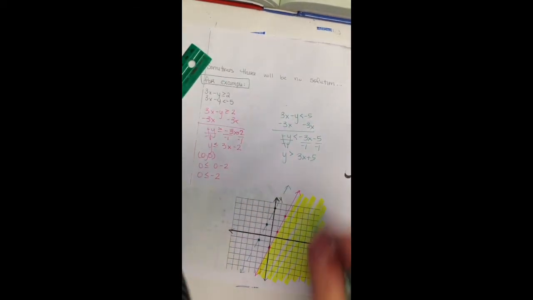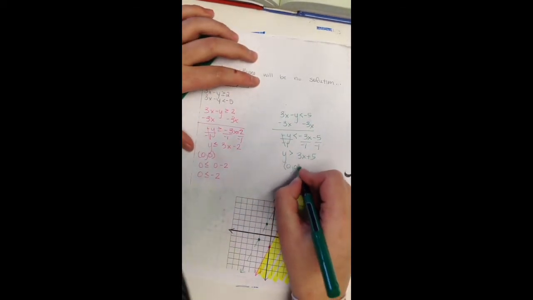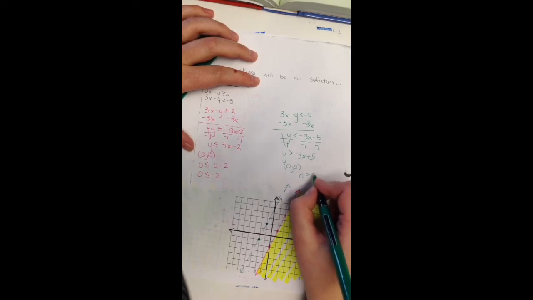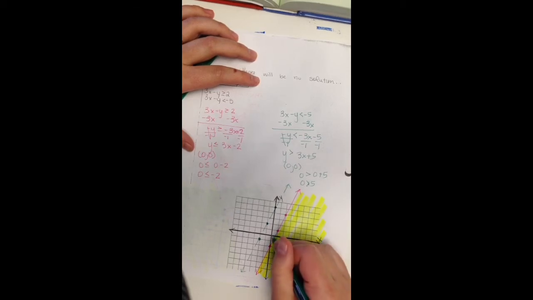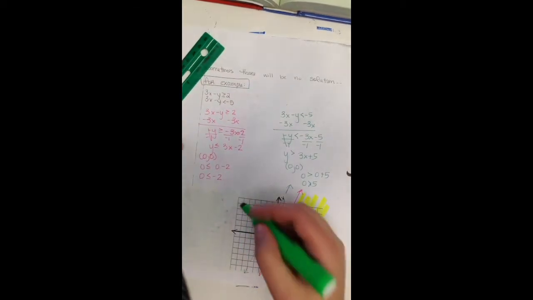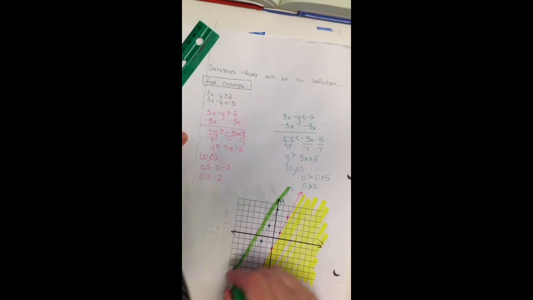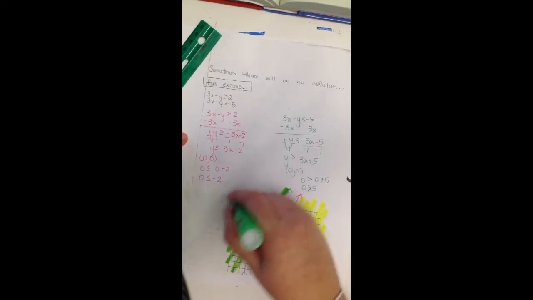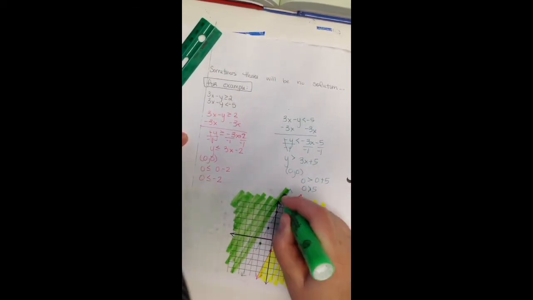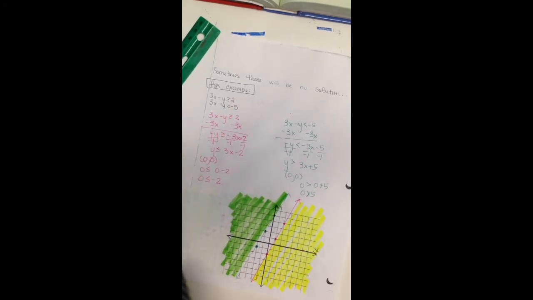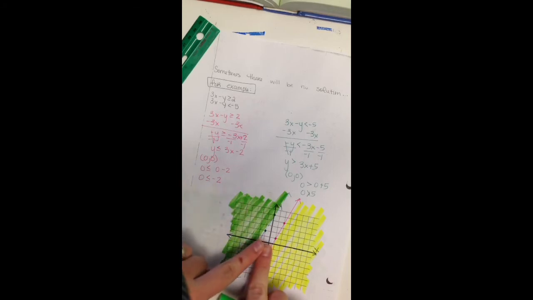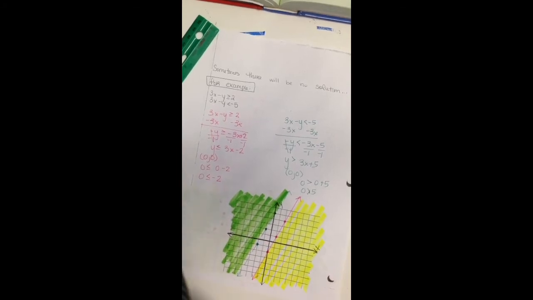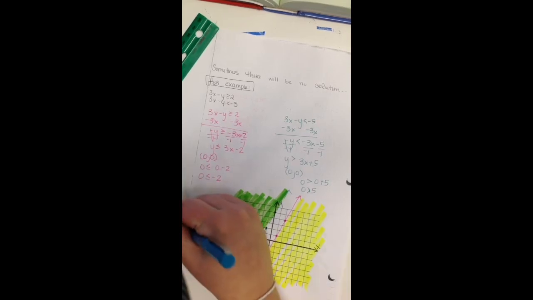Okay, I'm going to choose a test point. I'm going to go with the origin again. And I get 0 greater than 0 plus 5. Is 0 greater than 5? No, so I shade over here. So, as you can see, all of the shading for this one keeps going this way, and this one goes this way. They'll never cross. So, there is no solution here. They don't ever overlap. So then we write down here, no solution.